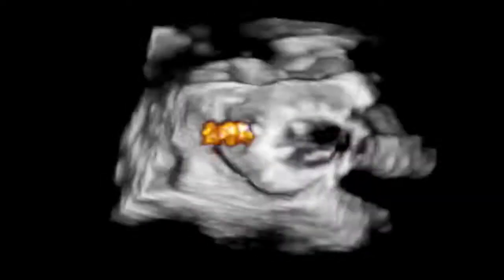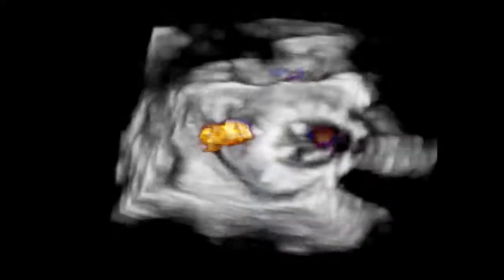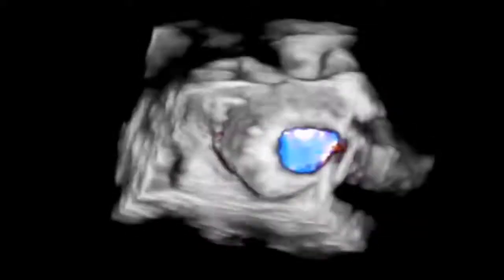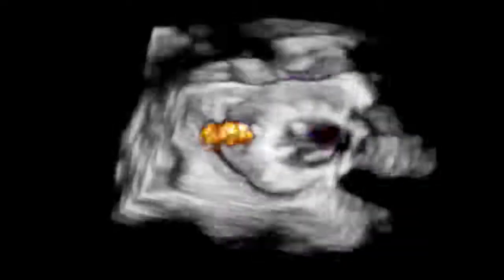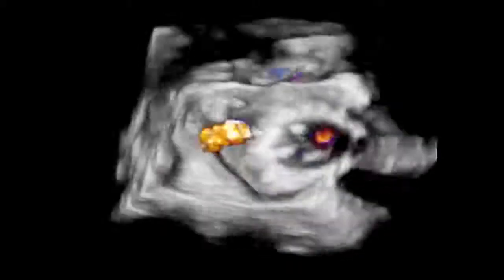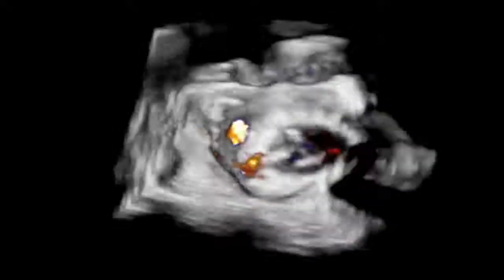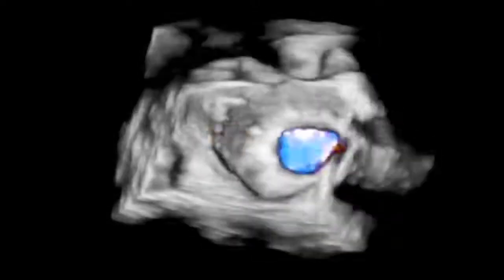Oftentimes, we're asked to determine the integrity of prosthetic and bioprosthetic valves. This image is a bioprosthetic mitral valve that has insufficiency or is leaking. On transthoracic views alone, it was difficult to determine the exact pathology or the pathophysiology of this valve. When applying the three-dimensional echo technique, one can certainly see that the regurgitation or the leak is coming outside of the annular plane, therefore making us suspicious for a paravalvular leak in this bioprosthetic mitral valve.